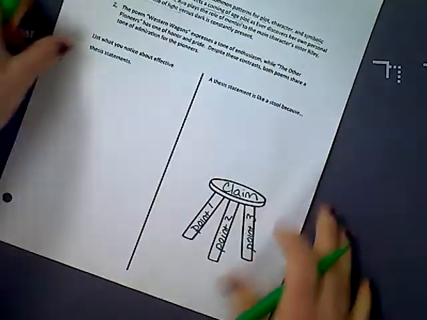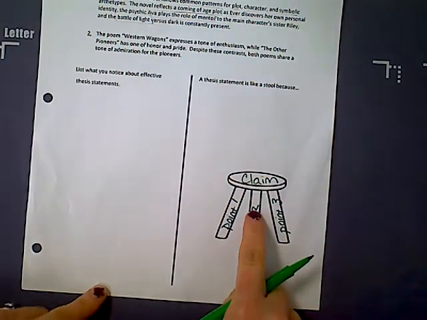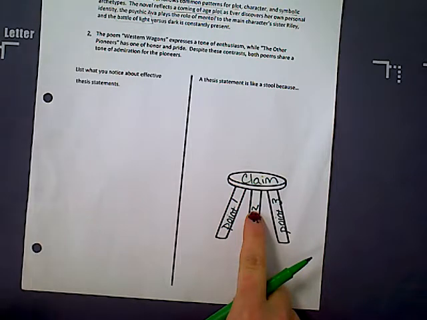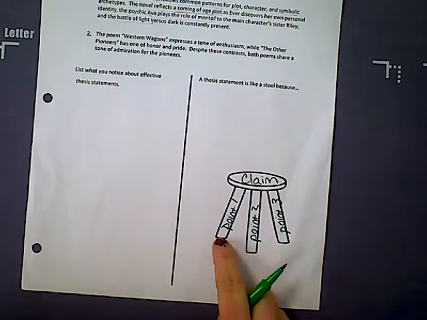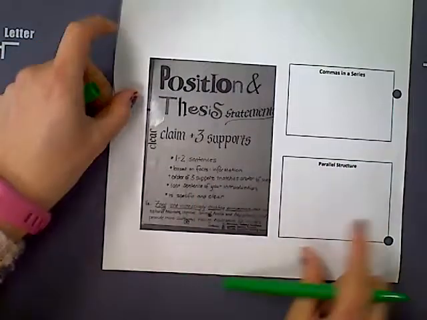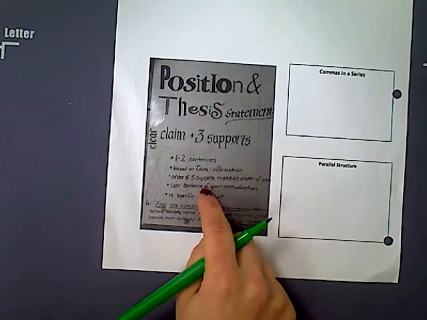So the first thing I will have to do then is decide what's my claim. And for a literary analysis essay, that's really what are you analyzing? Are you analyzing theme? Are you analyzing tone? Are you analyzing archetypes? And then once I've decided that, I need to develop my 3 points. Remember that a thesis statement should be 1 to 2 sentences, and no more than that.